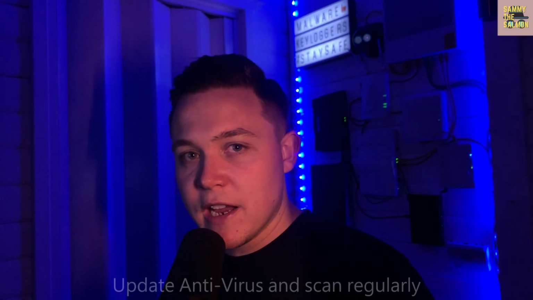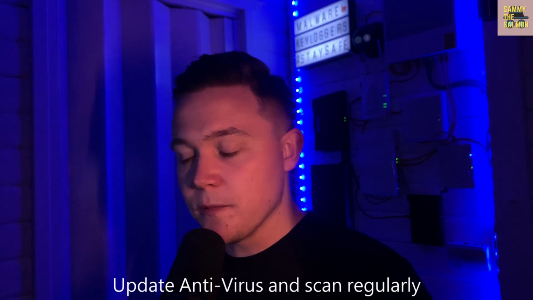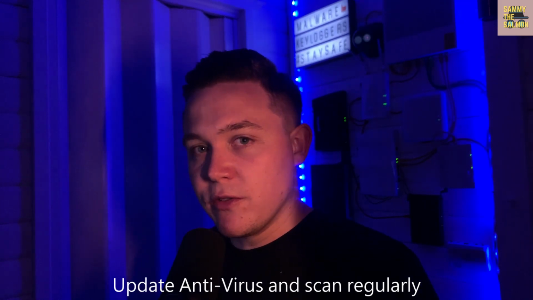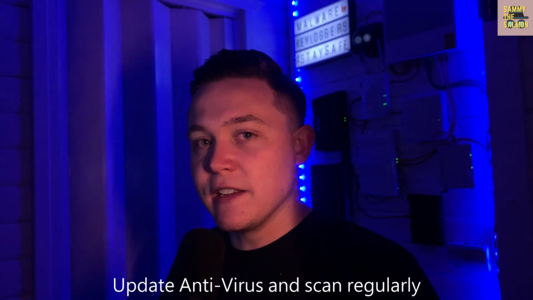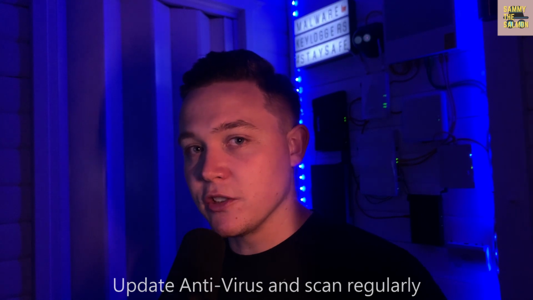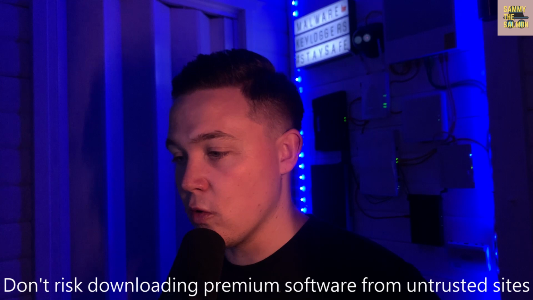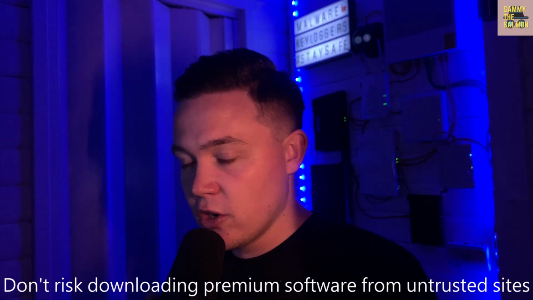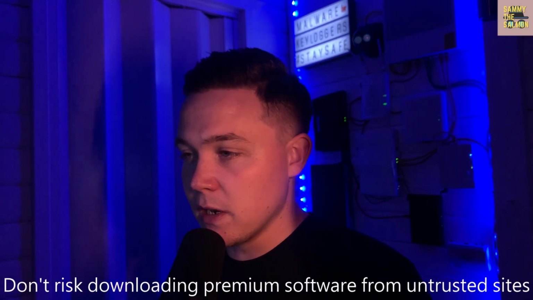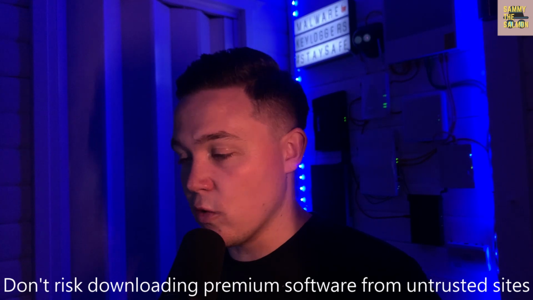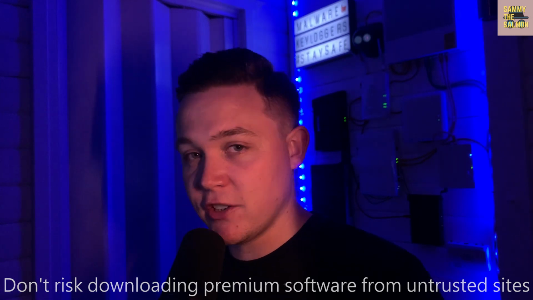Keep your antivirus up to date and perform regular deep scans of your system. Keeping it up to date will download the latest threat signatures and will aid in protecting your machine against any malicious software. If you try and download premium software for free, such as Adobe Photoshop or a music recording software, chances are that website you're downloading it from is going to be loaded with malware, including the keylogger or any sort of other spyware. It's best just not to risk it.